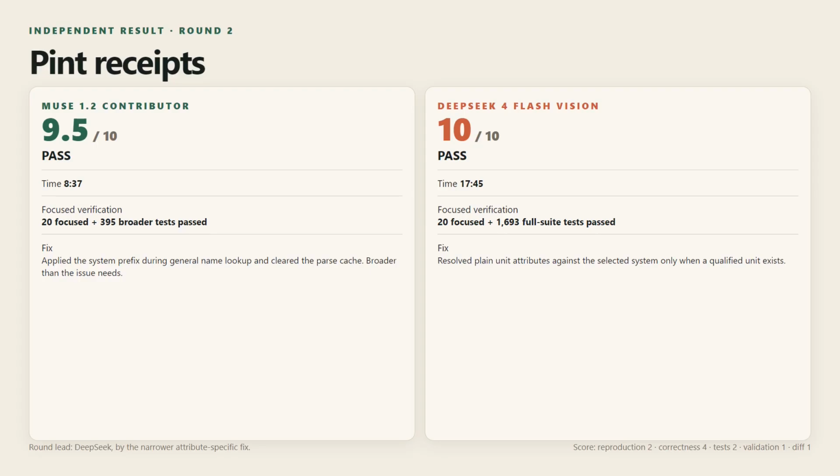Both pass. Muse runs 395 broader tests. DeepSeek runs 1,693 full suite tests and takes the round for the narrower fix.